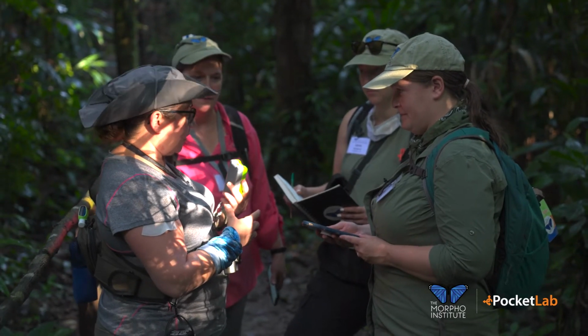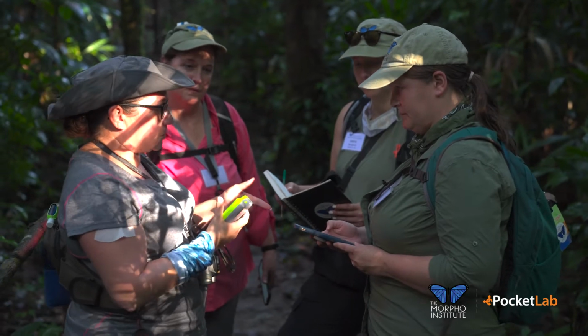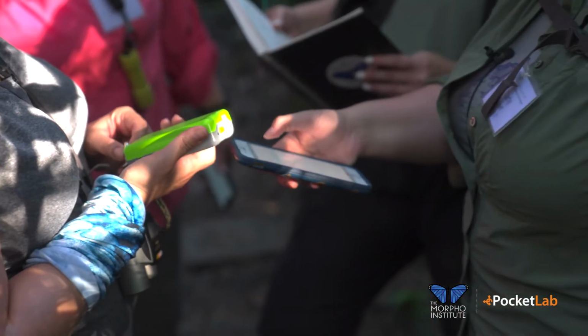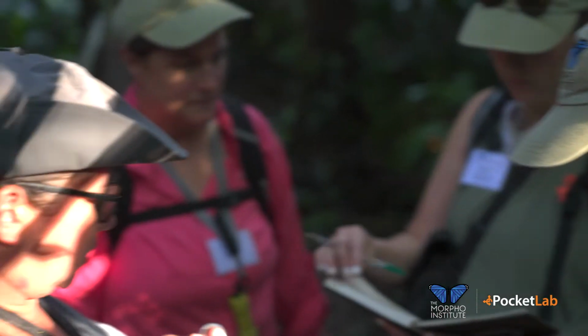Yeah, we can use the PocketLab Air and we will be able to measure CO2 levels. We can use the video. Ooh, that would be cool, so that the graph will be on top of the video. We're doing carbon dioxide levels versus elevation.